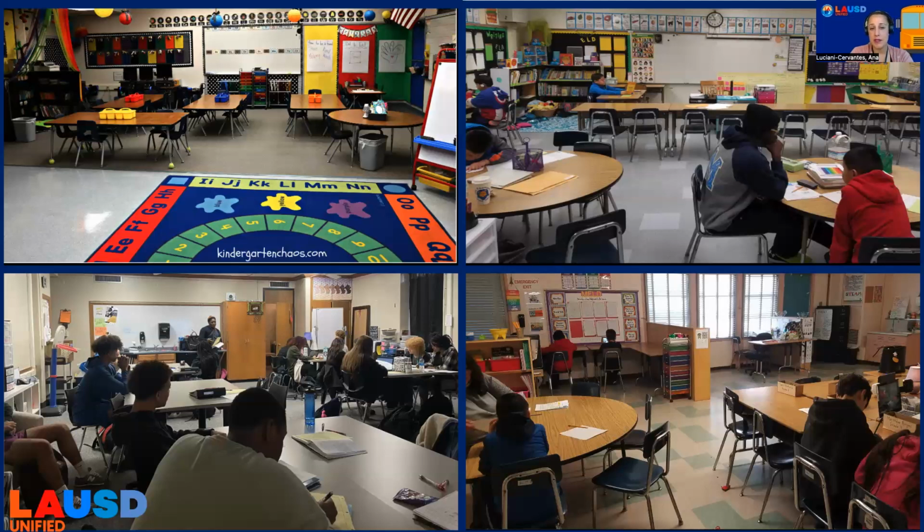For example, if we look at the bottom square to the right, we see two students, it seems like an independent station, right? You see that wall with writing pieces, and then we see that they are surrounded by another table, and it's like a quiet area, where I'm sure expectations have been set and students know what to do in that area.